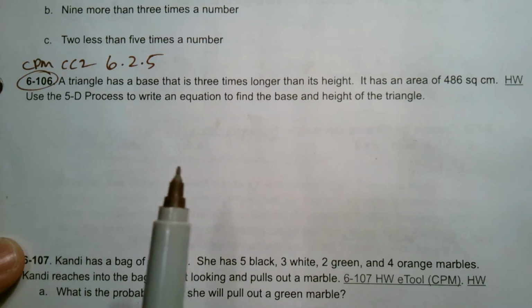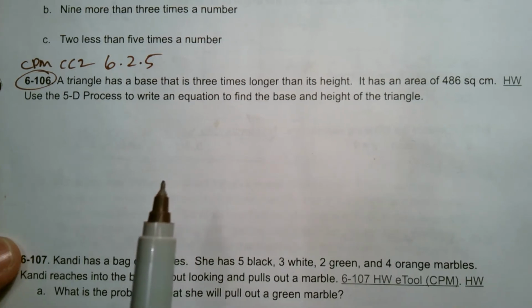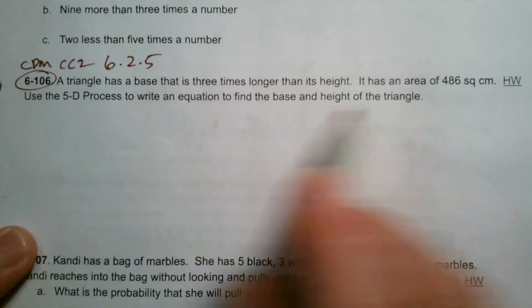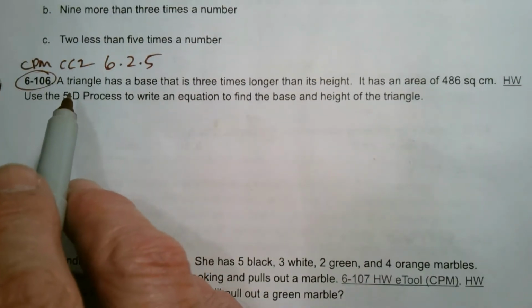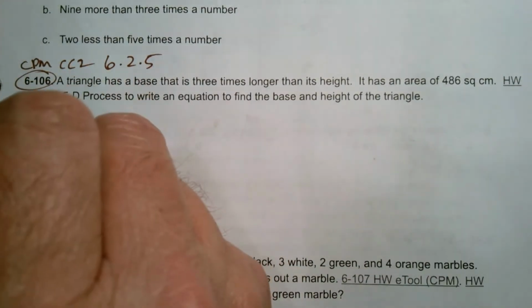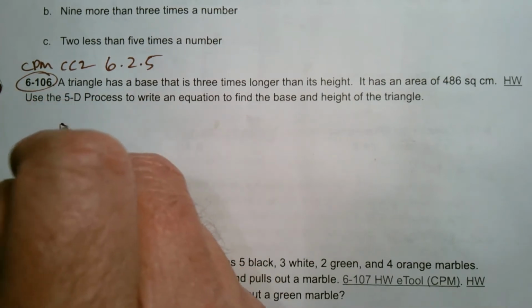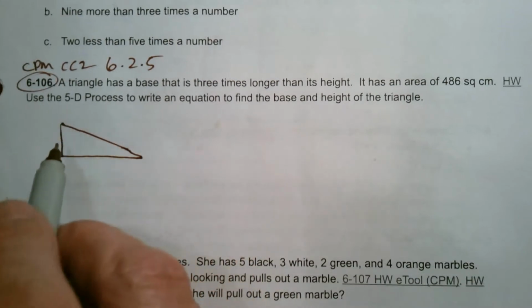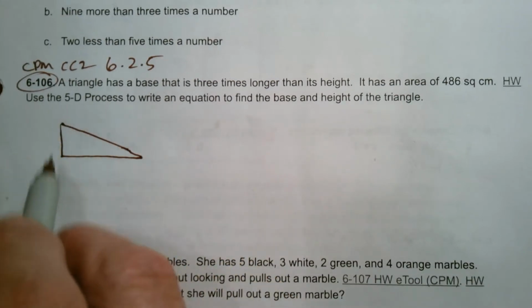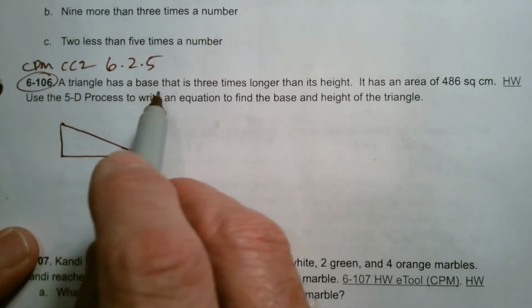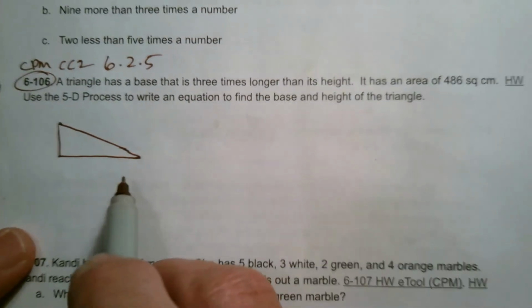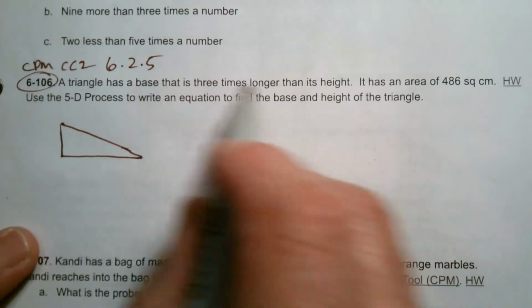It wants us to use the 5D process to write an equation to find the base and height of the triangle. If I was to start this question, being something I can draw, I might diagram this, right? So I'm going to draw this triangle that has a base and a height. This is my base, this is my height. It says that the triangle has a base that is 3 times longer than its height. So if I know its height, then I can find its base.